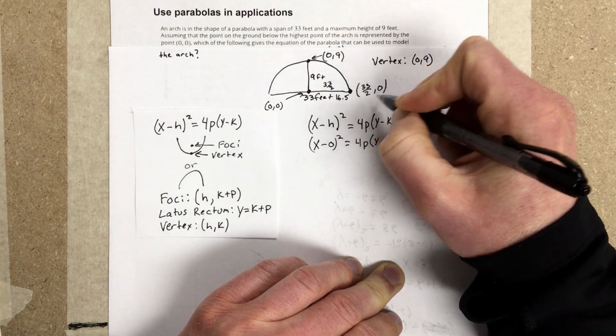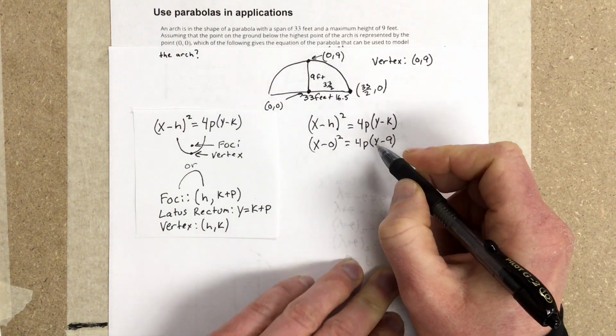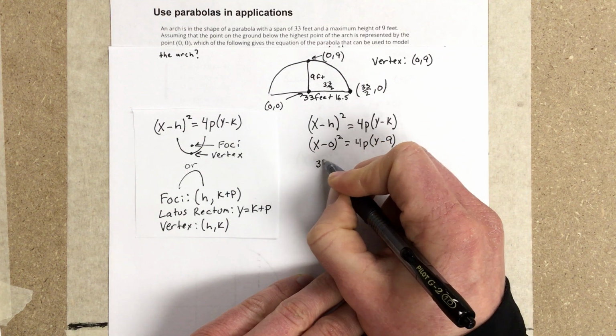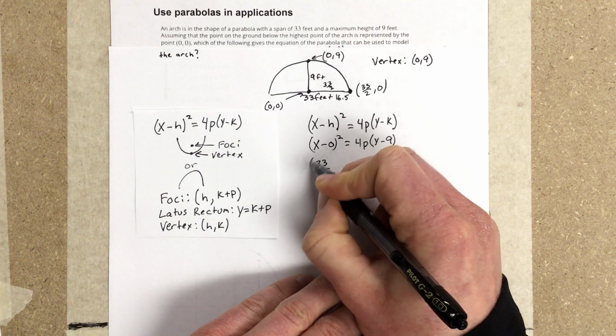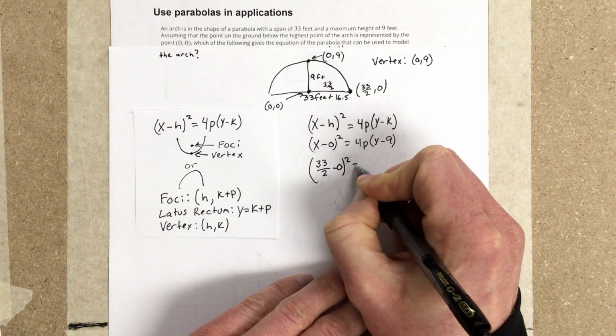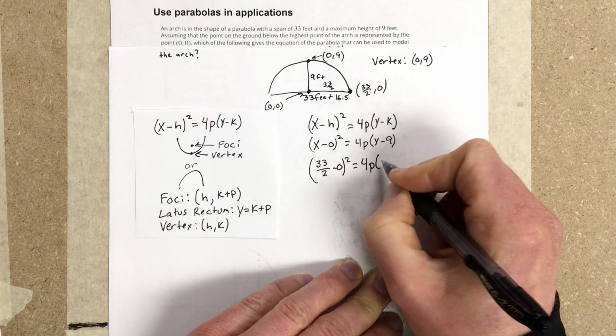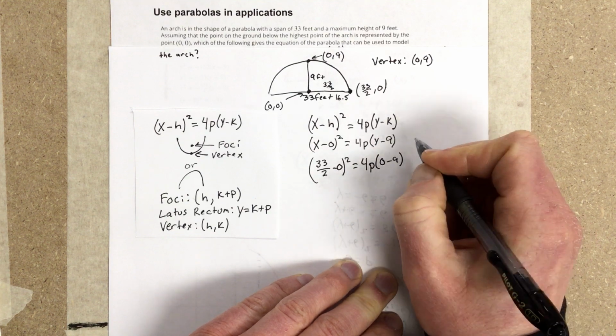So I could take this x value and this y value, plug it into the equation, and say that we have (33 over 2 minus 0) squared is equal to 4p, and then plug in 0 for y, so 0 minus 9.